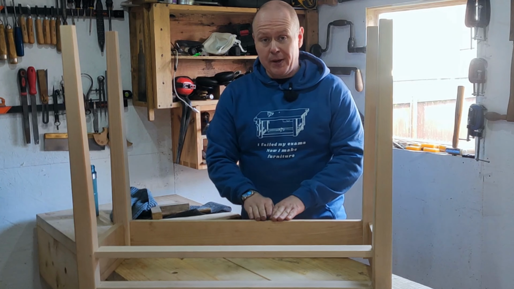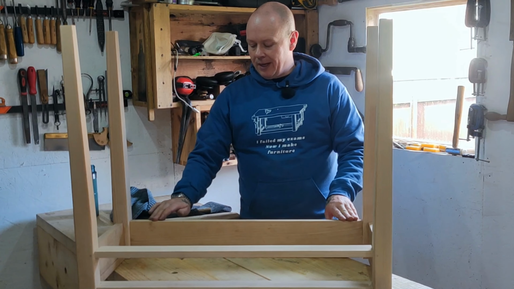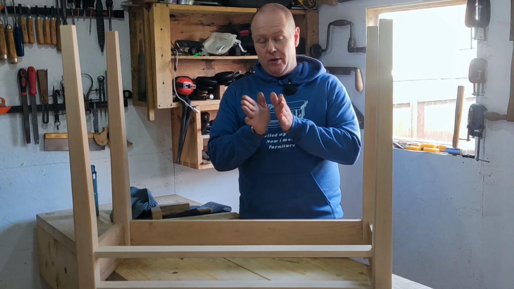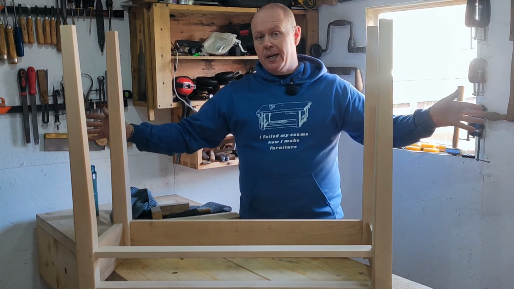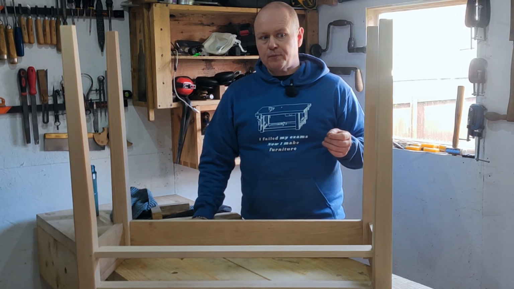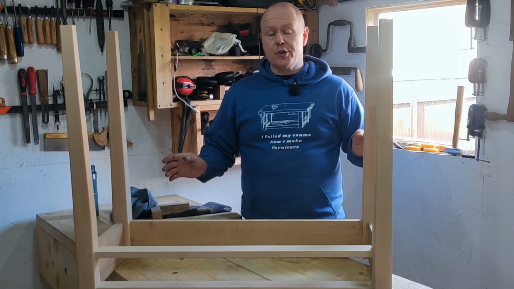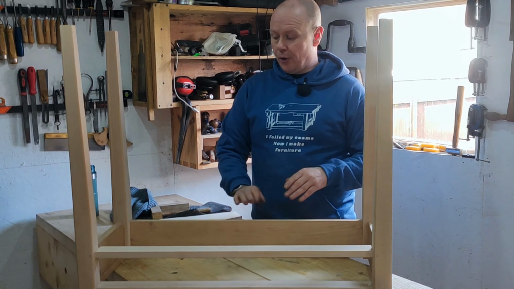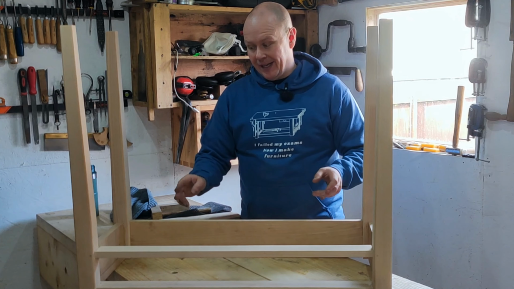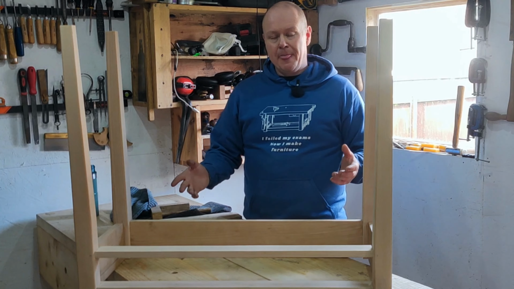So despite popular belief, wood does actually move lengthways, along the grain, it does actually get bigger and shorter. It's very minimal. It's barely noticeable, so I tend not to worry about things like that, and neither does anybody else. That's why this construction came about.